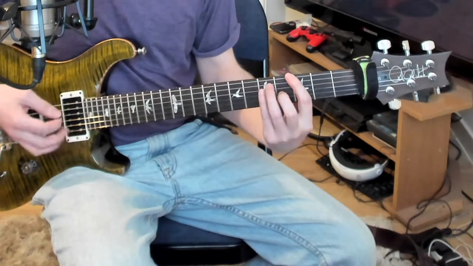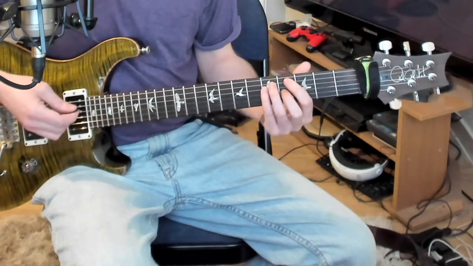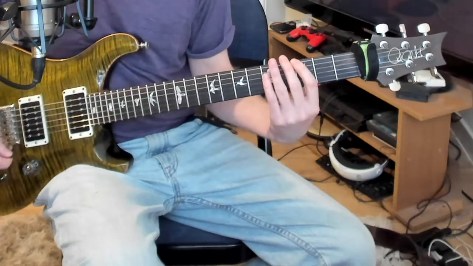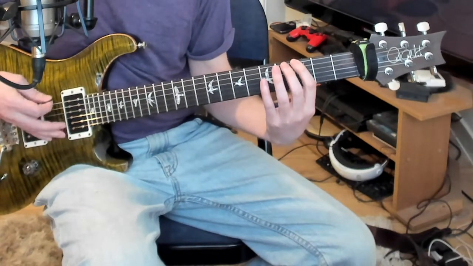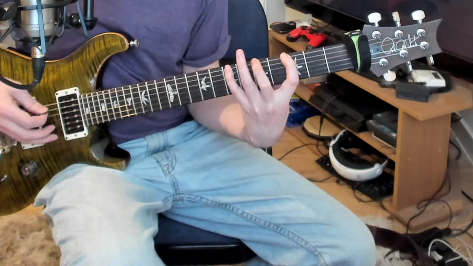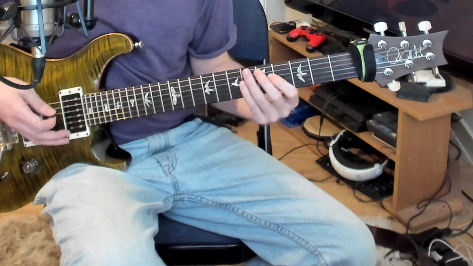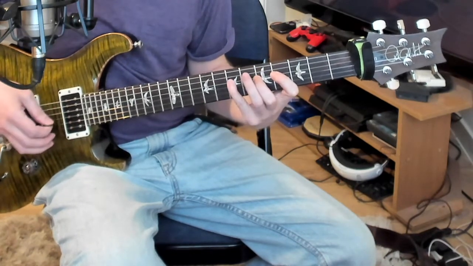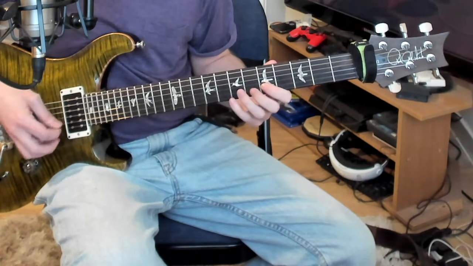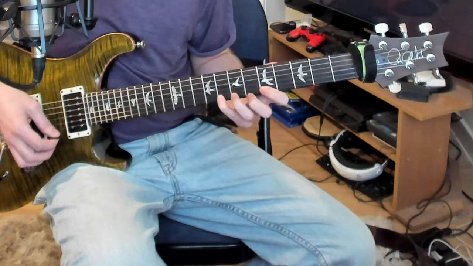So if we go back to the key of G, I'll just talk you through the pattern shapes first of all. So the first pattern, number 1, will start from the G note, that's the root note, and it goes 3, 5, 7, and then 3, 5, 7, and then 4, 5, 7, then 4, 5, 7, then 5, 7, 8, and then 5, 7, 8 on the top E string.